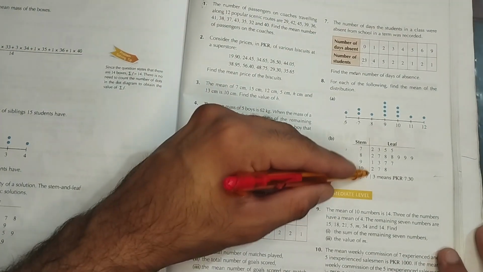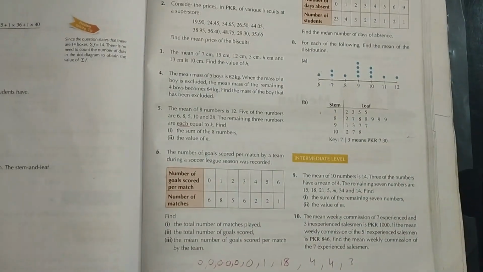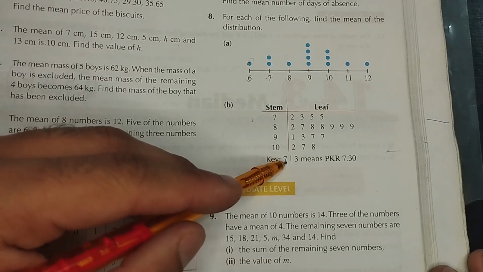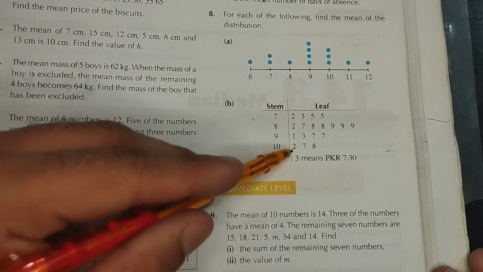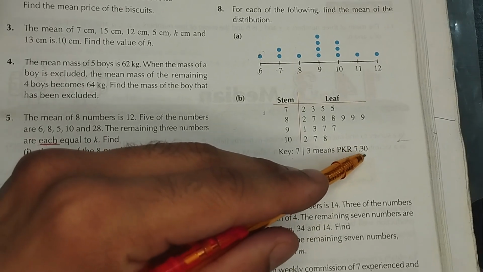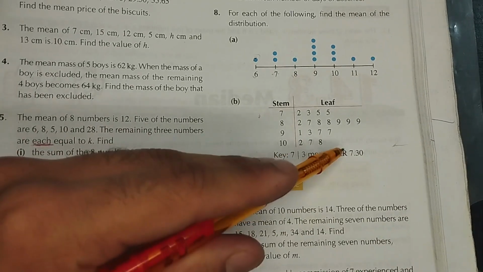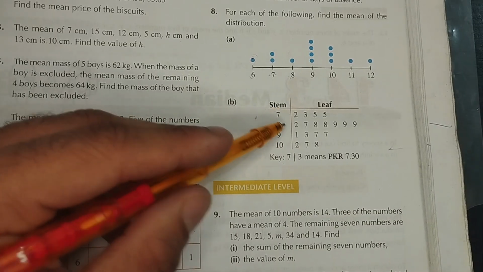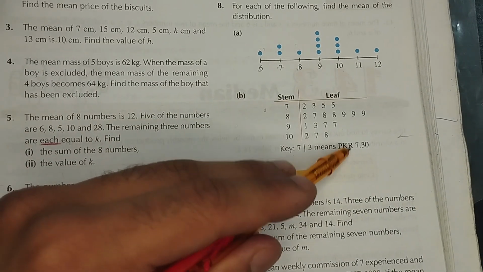Key says what is on the right side of the key. Okay, focus. Let's just zoom in here a little bit. What does the key say? Key says 7 line 3, or you can say 7 slash 3, means PKR 7.3. Okay. Now, one thing that we know about the data given to us is that it's rupees. That's one thing we know about the data.